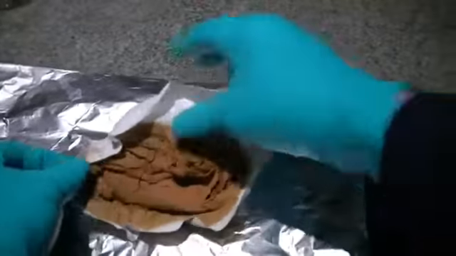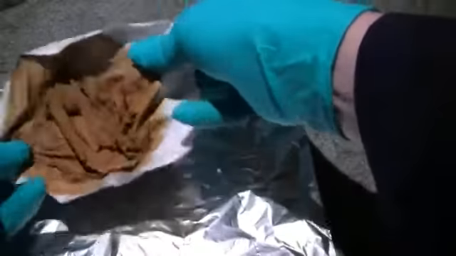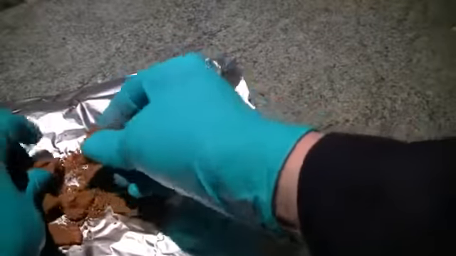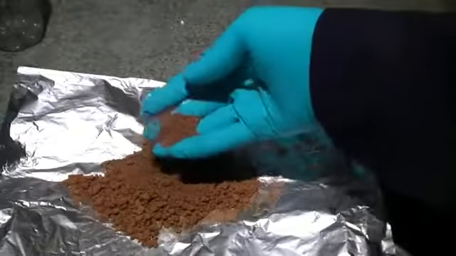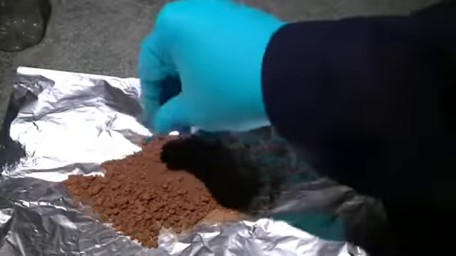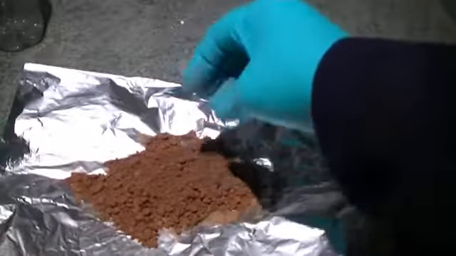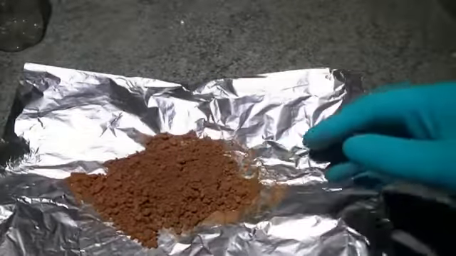Okay, so it's been drying for a couple of days now, but it's still a little bit damp. So to speed up the drying, we're going to break it apart into a finer powder with an increased surface area. So with our finer powder, we've allowed it to dry for a few more days, and it's now very dry. However, it's quite clumped together, as you can see.